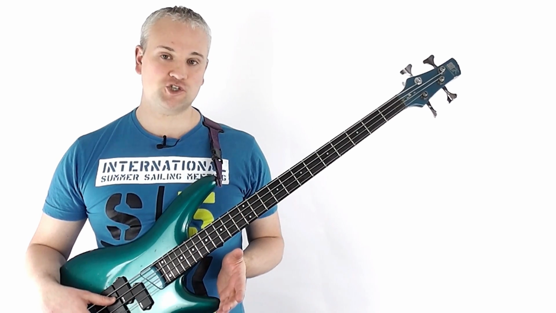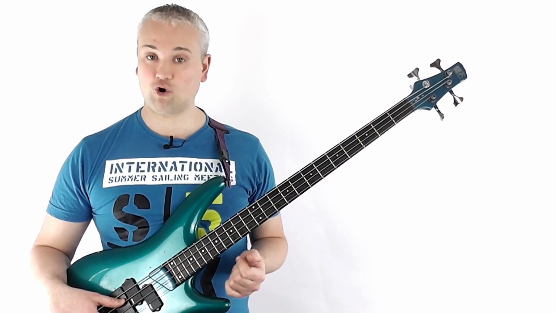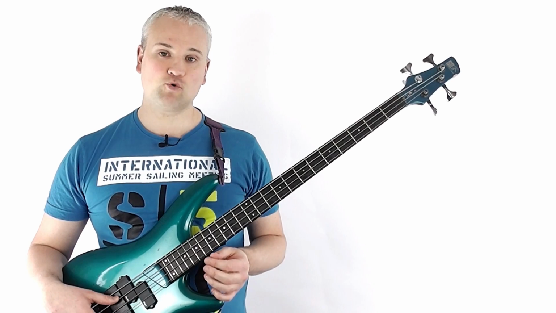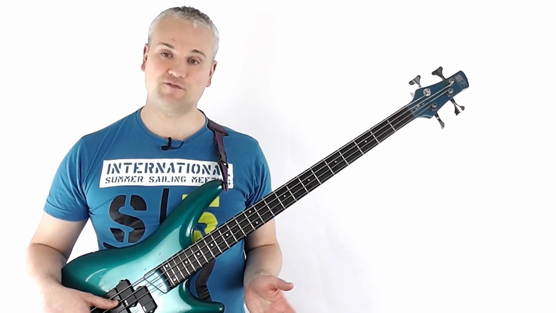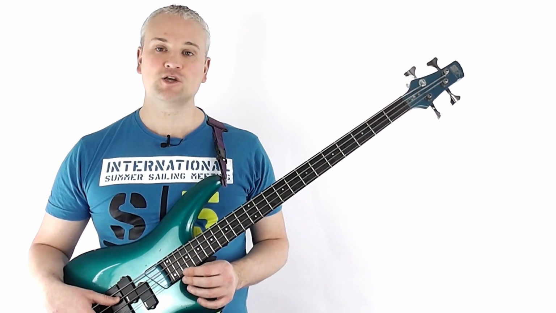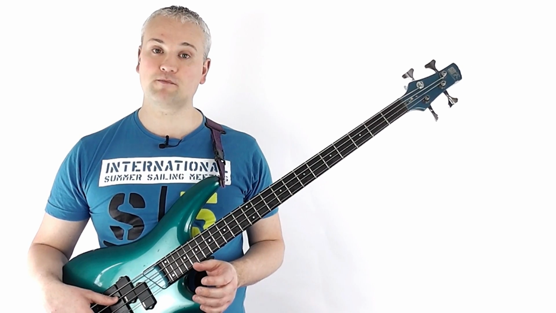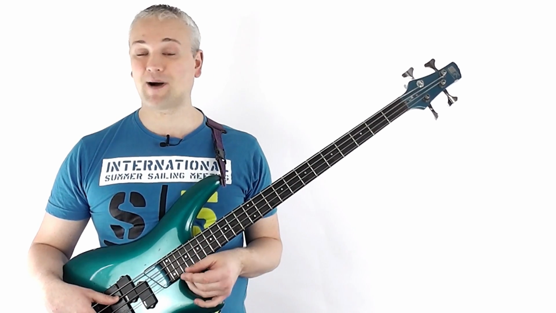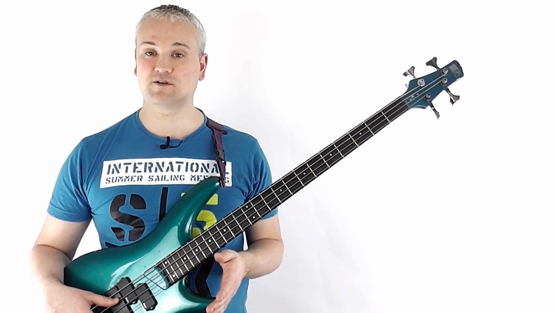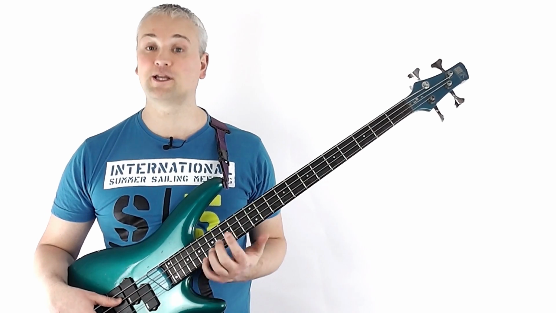So now let's take a look at the diminished triad. I'll quickly run through these shapes in the same kind of order as I did with the augmented chord. Last time we were modifying the major chord, but this time we're modifying the minor chord and flattening the 5th as opposed to sharpening it. So if you ever have a problem remembering these chords, just use the major or minor chord shapes and flatten or sharpen the 5th depending on whether you want augmented or diminished.